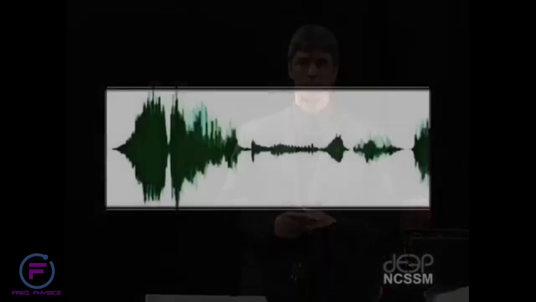So, another way to think of pitch is to think of frequency. If an instrument has a high pitch, then it has a high frequency. If an instrument has a low pitch, then it has a low frequency. But the question remains, frequency of what? And how can it be measured? Well, here is where the science comes in.